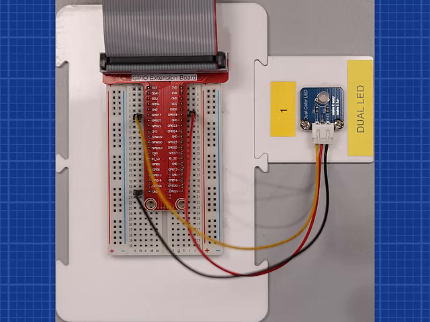Today we'll be working with a dual color LED and the Raspberry Pi. We'll use the GPIO Zero library to control the two colors of the LED, red and green. In this lab, we'll explore the electrical schematic and wiring of the LED board. We'll learn how to control the LED using Python. Let's get started by first taking a closer look at the dual color LED board and its components.